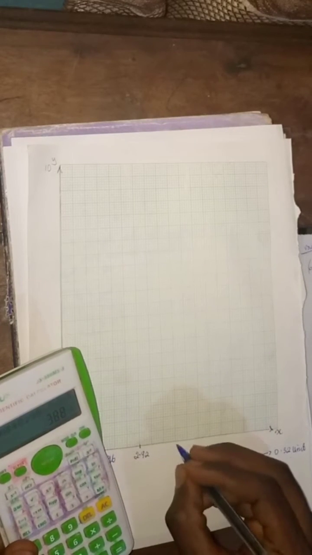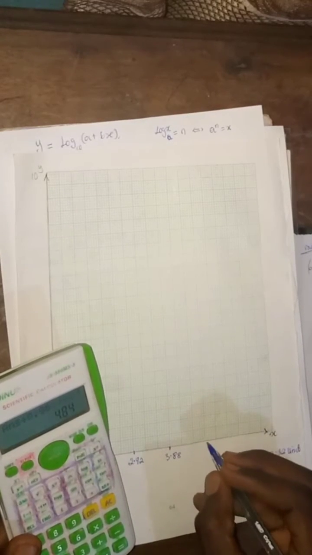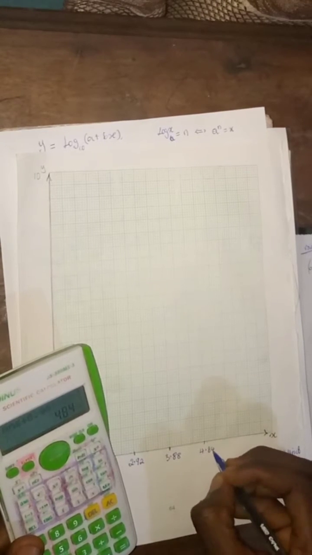After I count 1, 2, 3 again, I have 2.92. I count again and add 0.96, counting 1, 2, 3, so here is 3.88. I keep adding and counting 1, 2, 3, so here I have 4.84. I add again.